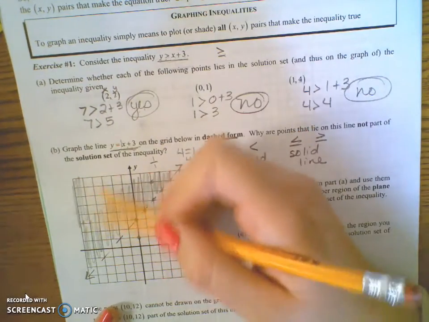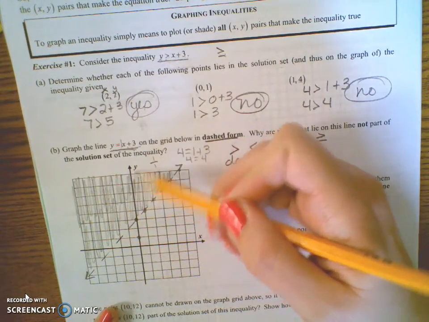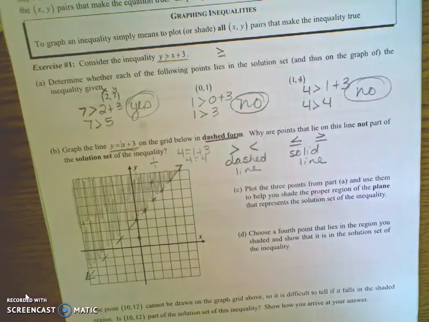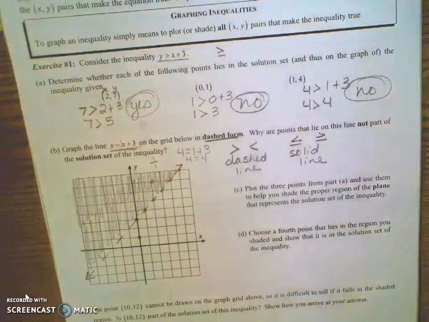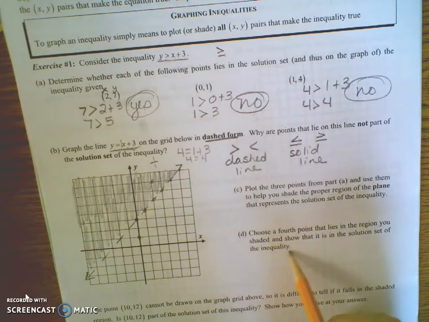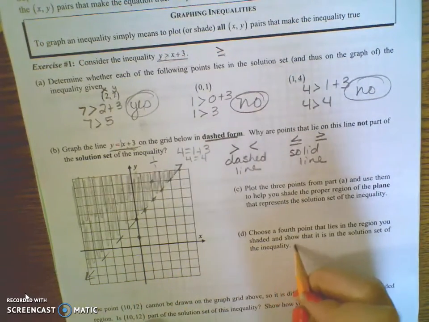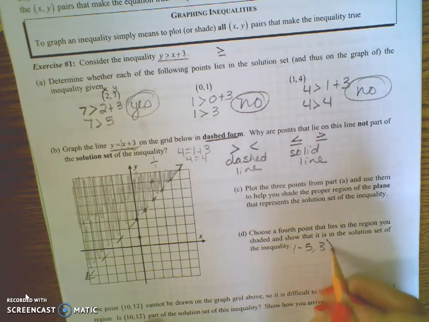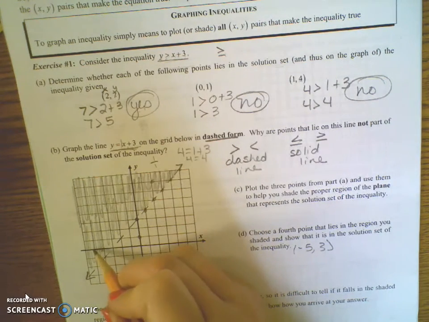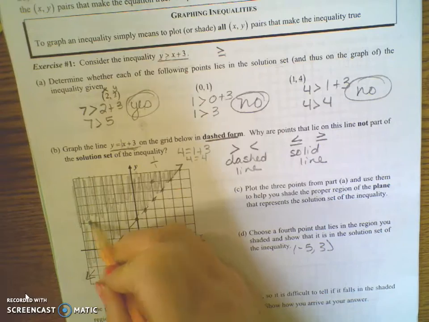So we're going to shade that in. Every point above that boundary line is in the solution set. And then this asks us to choose a 4th point. We could choose a 4th point anywhere we wanted to. I chose negative 5, 3. So 1, 2, 3, 4, 5, 3, that point.